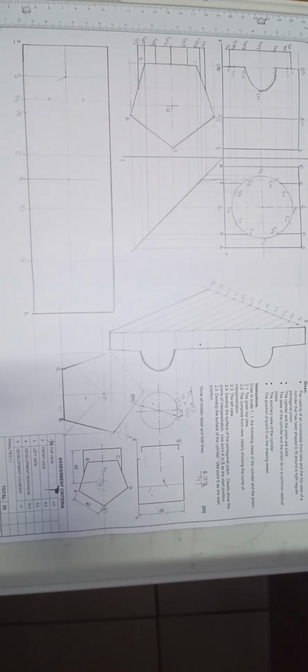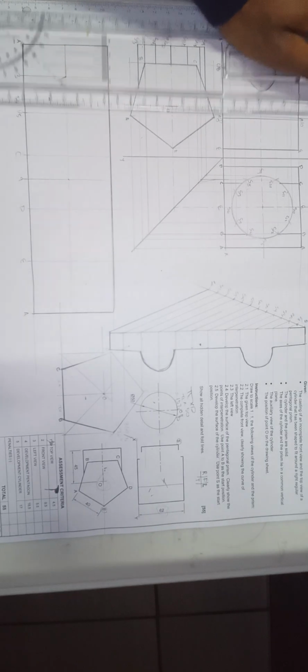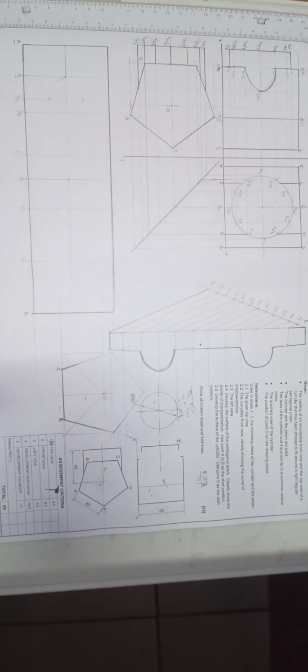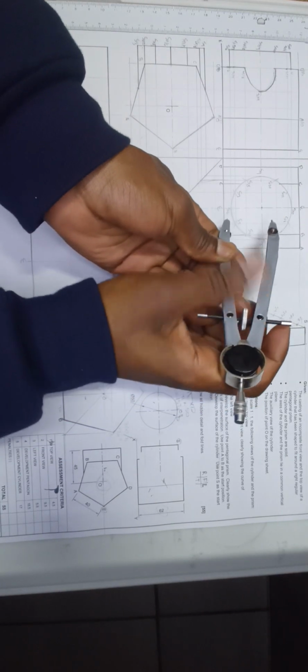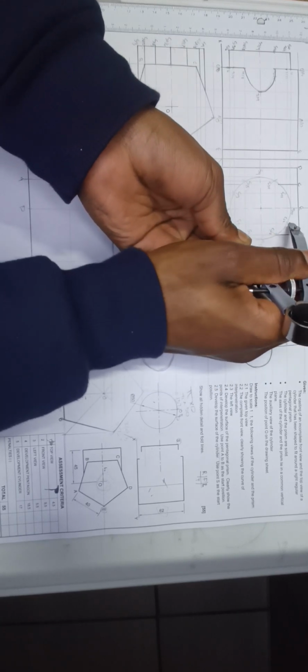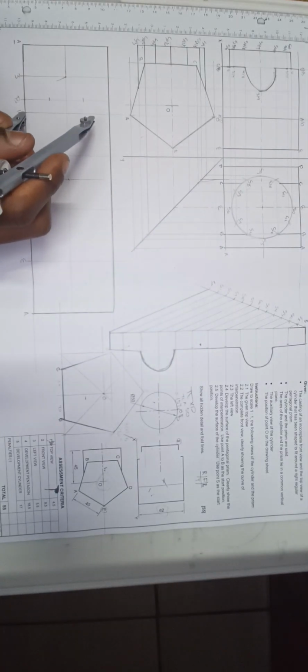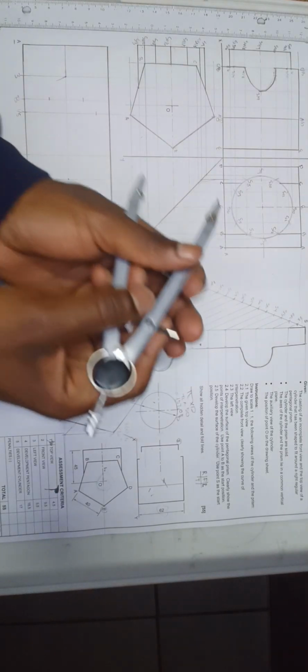So basically here I will also have 2 points. So where's my 1? There's my 1 there. Here's my 1 on my left view. So this will be my 1, and my 5 will be here.